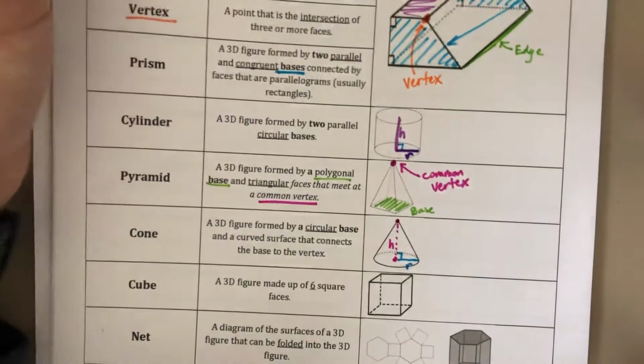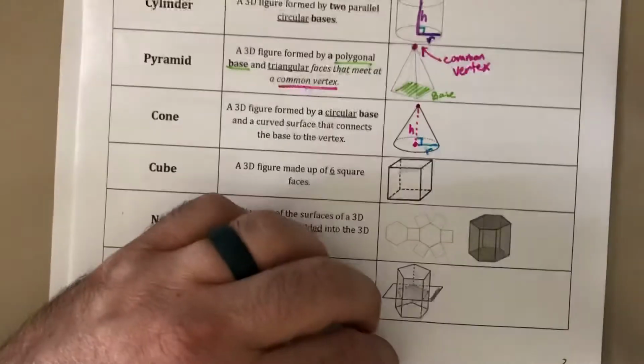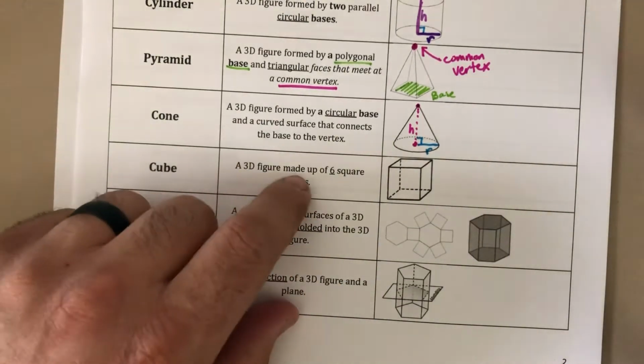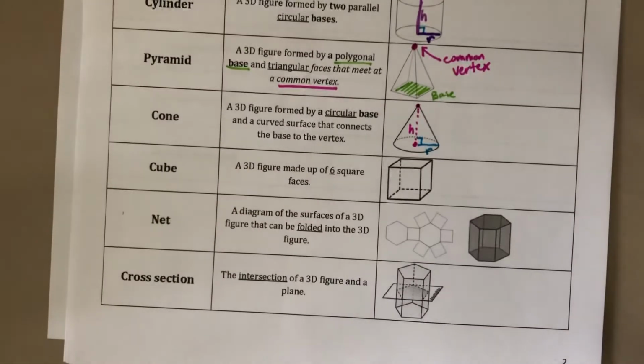Okay, then we have a cube, and again, you've seen cubes, you know what they are, right? A dice, anything that's got all 6 sides as squares. A 3D figure made up of 6 square faces. That is a cube. Nothing too much to talk about there.